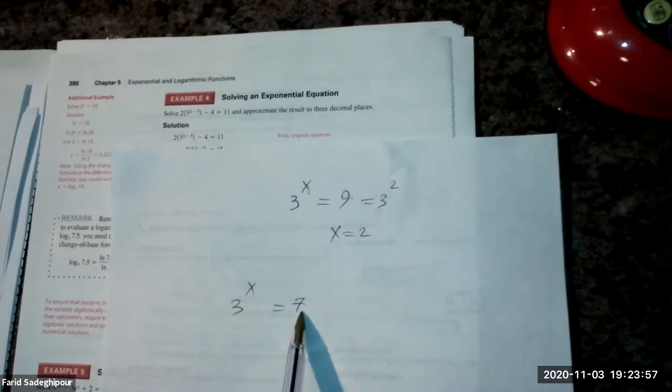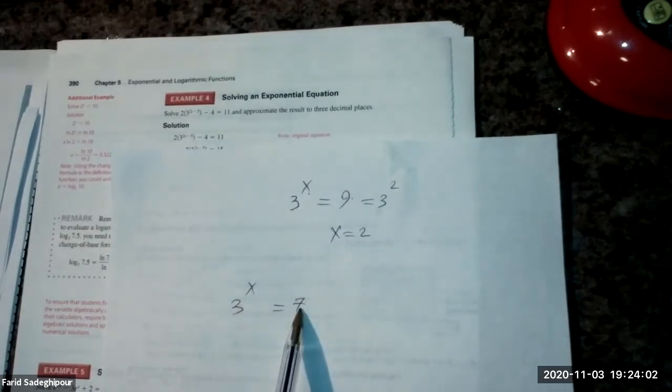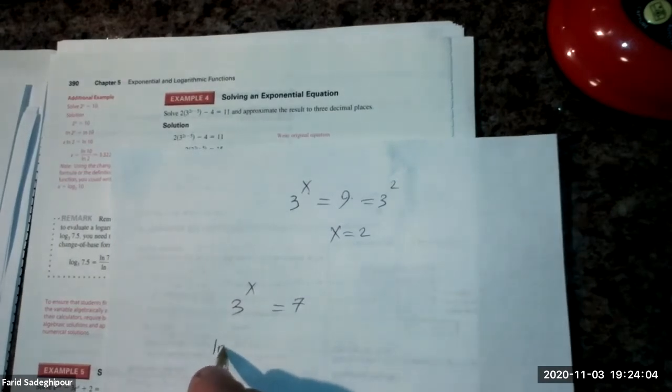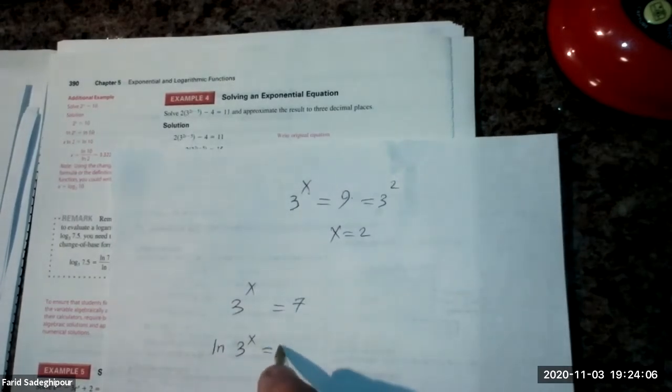What if you say 3 to the power of x equals 7? Can you find the number that when you take 3 and raise it to that number gives 7? No, it's not easy because it's a decimal number. In this case, you have a choice. You could take ln on both sides, natural log, or put log on each side. It doesn't make any difference. So what you do is you put a log on each side.